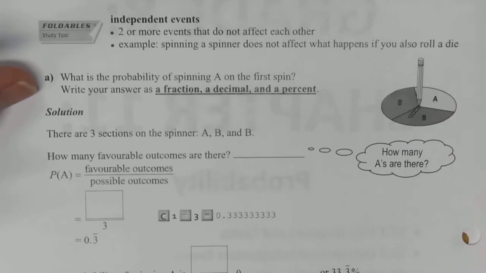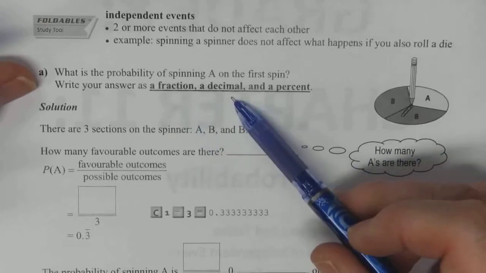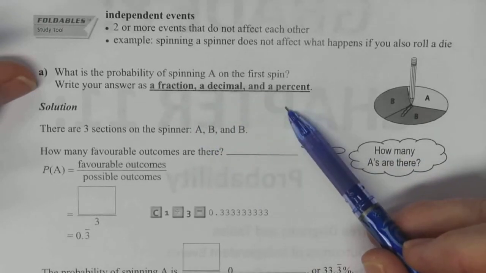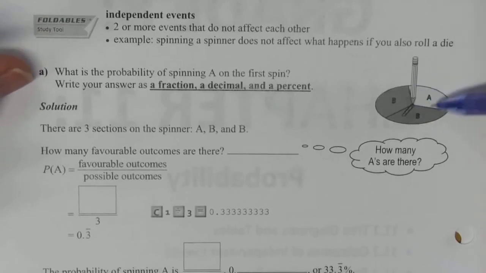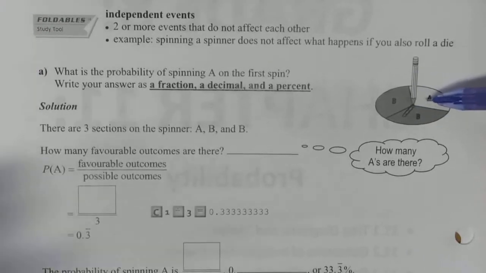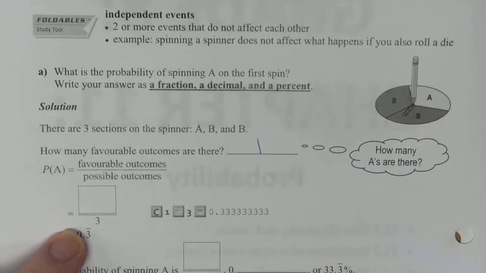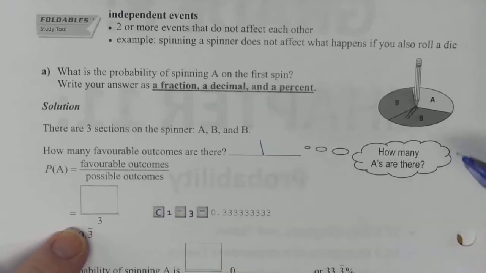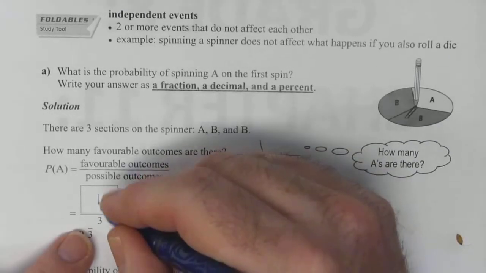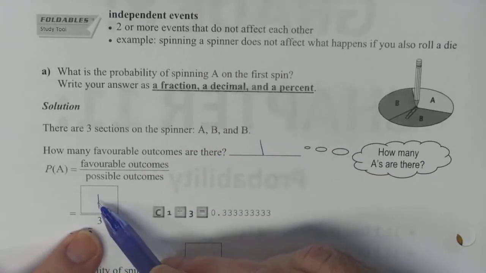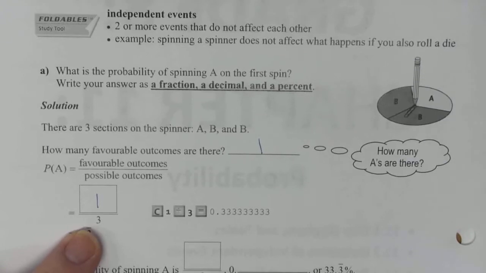Alright, so what is the probability of spinning A on the first spin using this spinner here? Write your answer as a fraction, a decimal, and a percent. So A, there's one section here that has an A. So that would be your favorable outcome. There's one favorable outcome possible on this spinner. How many possible outcomes? Well, there's 1, 2, there are 3 equal sections. So your denominator is the 3. So 1 divided by 3 gives you the probability of spinning an A.